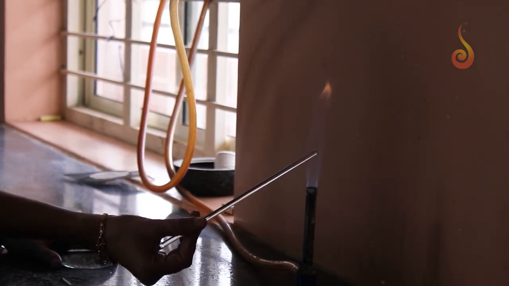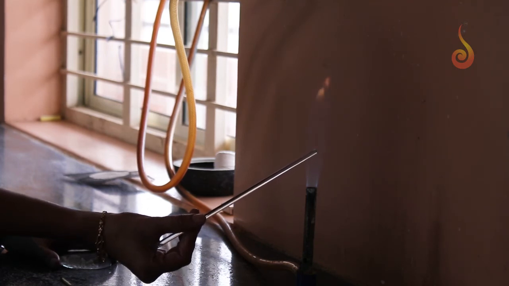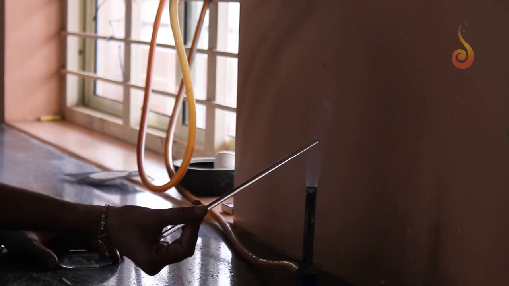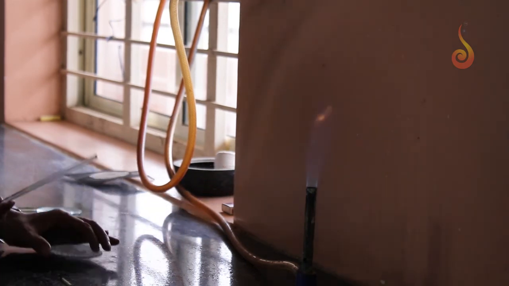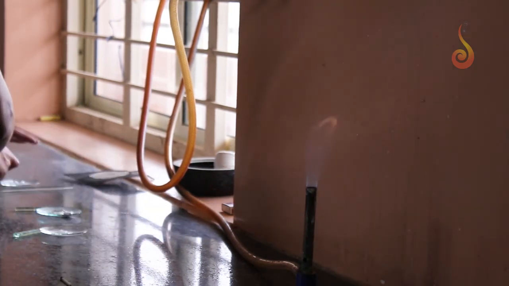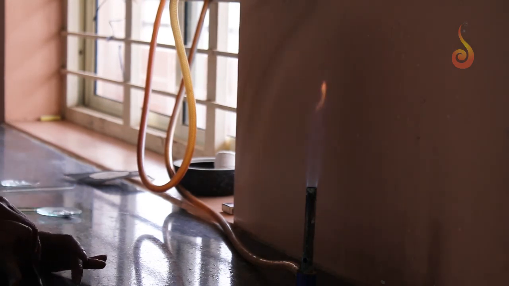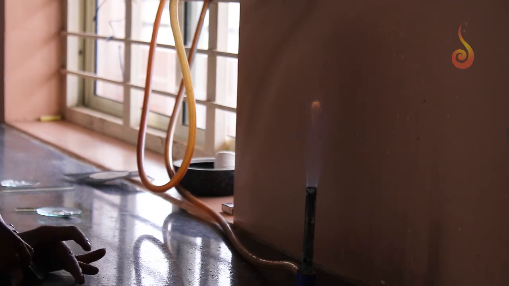So we are observing an apple green color in the flame, which means it's indicating barium ion. So we have observed how the apple green color is obtained. Now we'll look into the strontium radical.